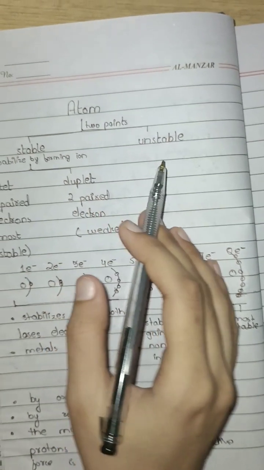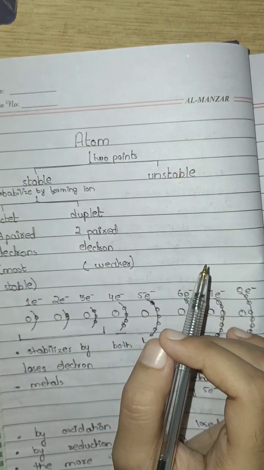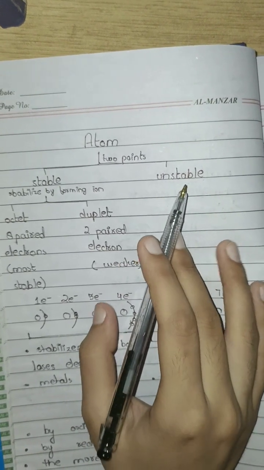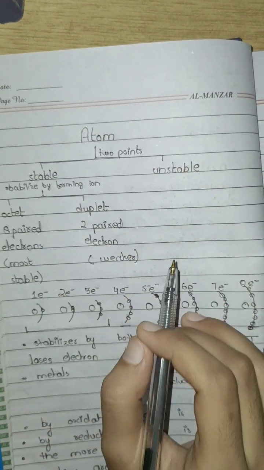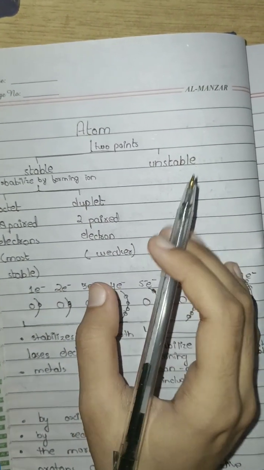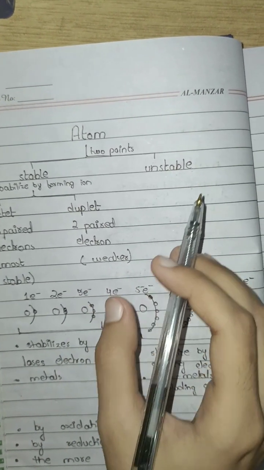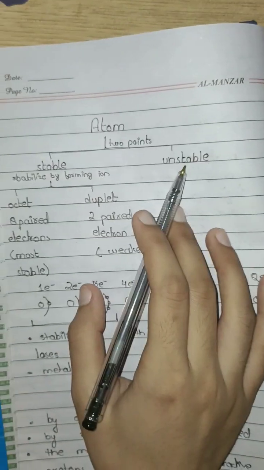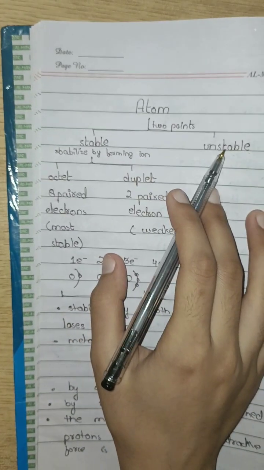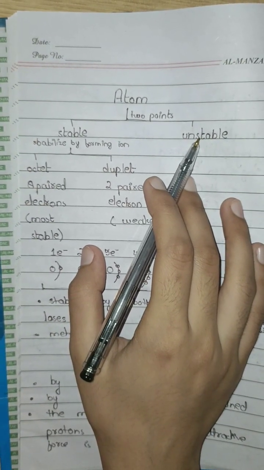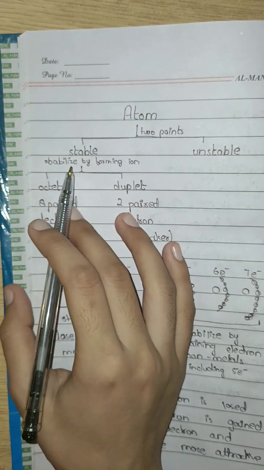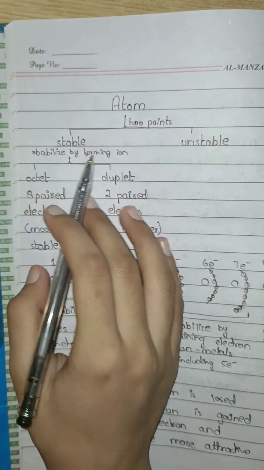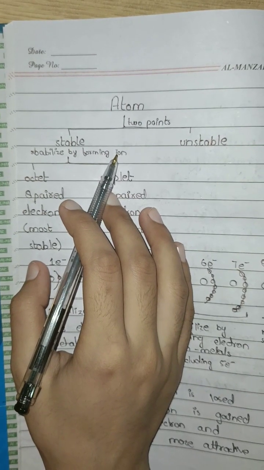If an atom has valency, it is called unstable because it has room to gain or lose an electron. An unstable atom will become stable by stabilizing or forming ions.